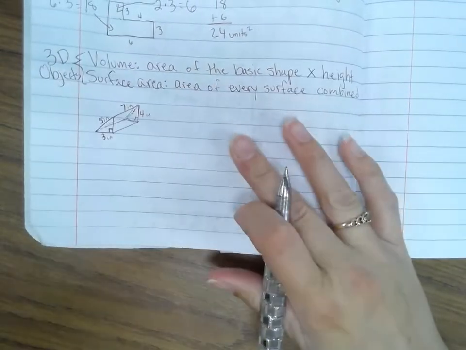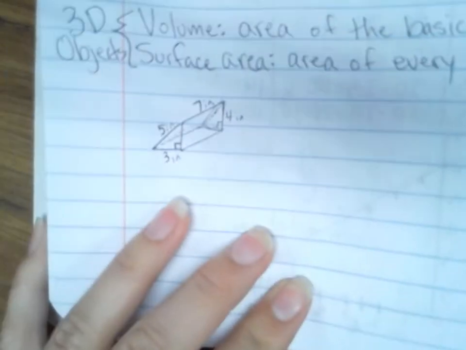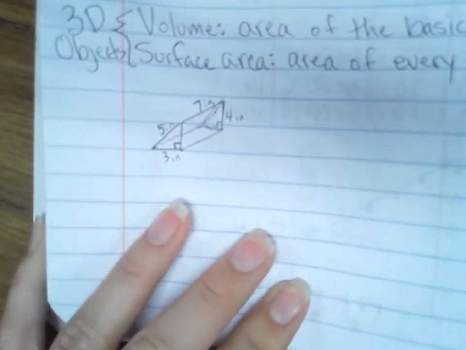Maybe I should zoom in a little bit better. Make it less blurry.